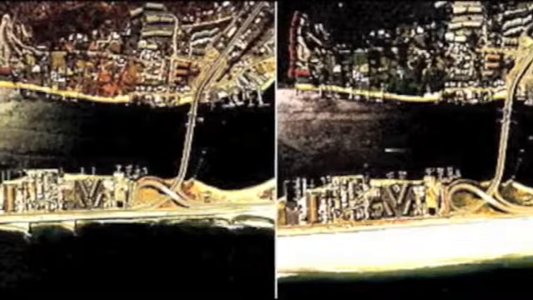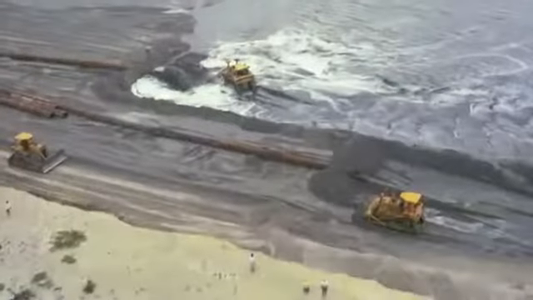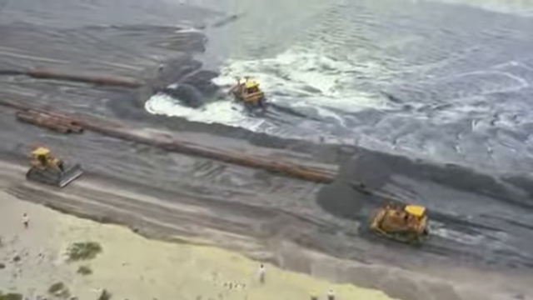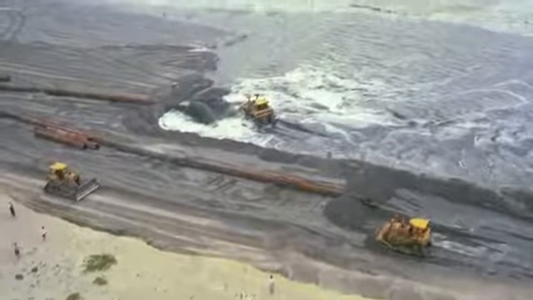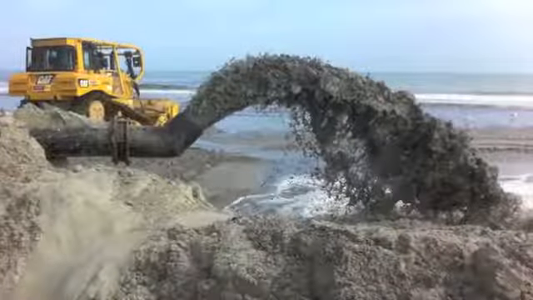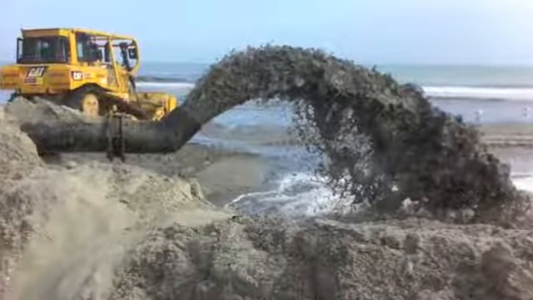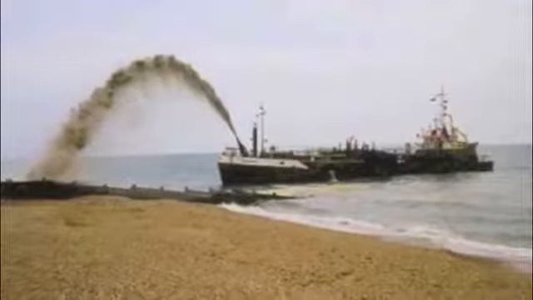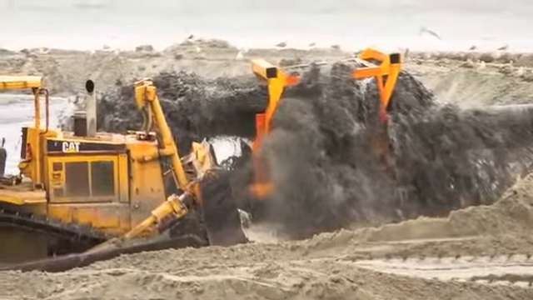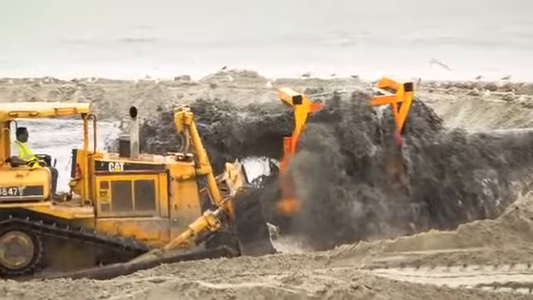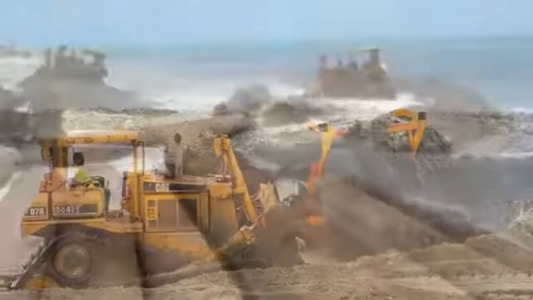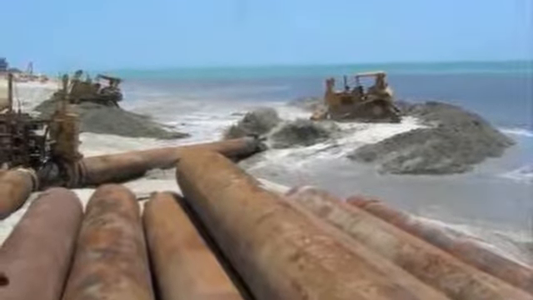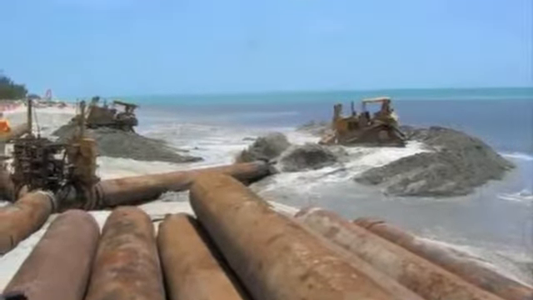Finally, the process of nourishment can be harmful not only to shore ecosystems where sand is deposited, but also offshore where sand is collected, resulting in the disturbance of two distinct habitats. As large, heavy equipment is used to collect, deposit, and distribute sand along coastlines, the beach is turned into a construction zone, full of noxious fumes, foreign chemicals, and lots of noise.